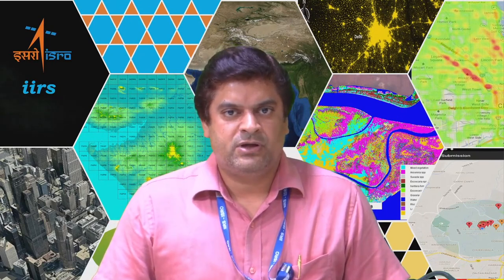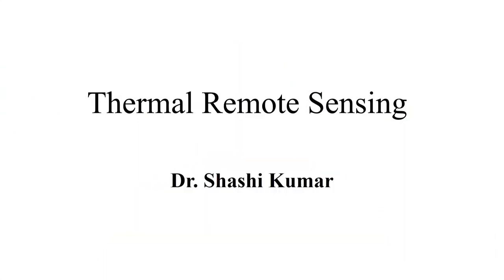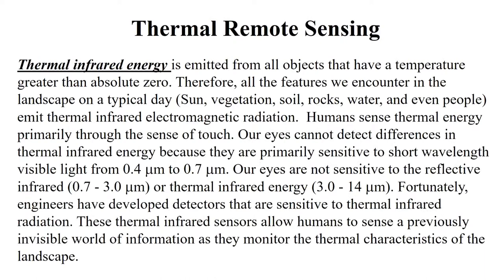Today's session is on thermal remote sensing. Thermal remote sensing is mainly carried out in the thermal region of the electromagnetic spectrum. So, we are going to explore the properties of the electromagnetic wave and the imaging in the thermal region of the electromagnetic spectrum.